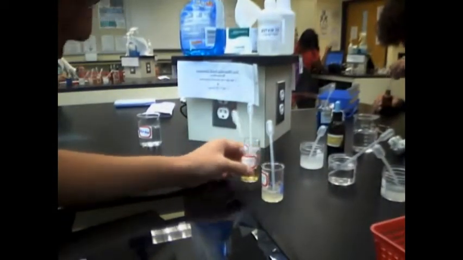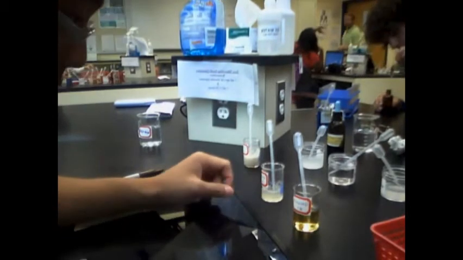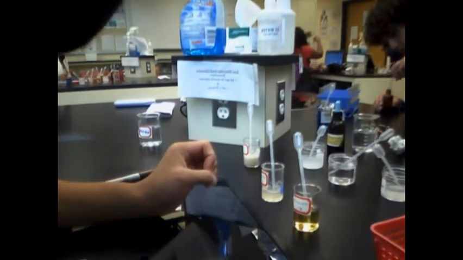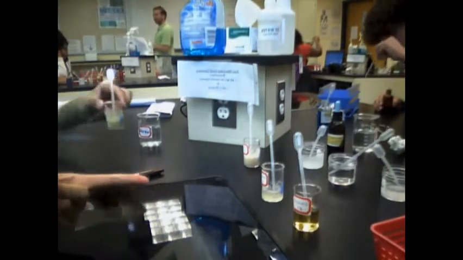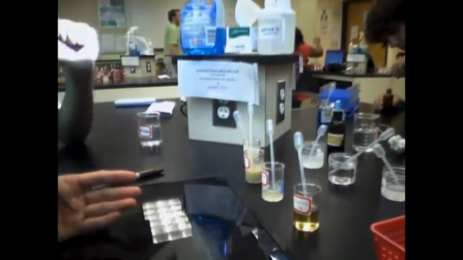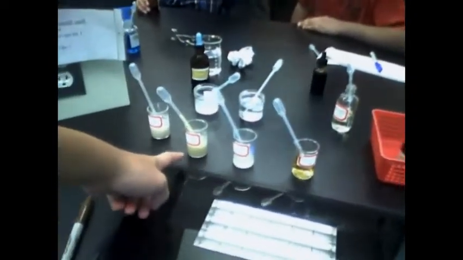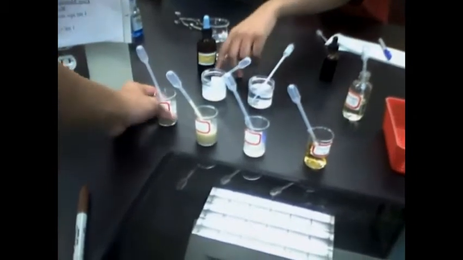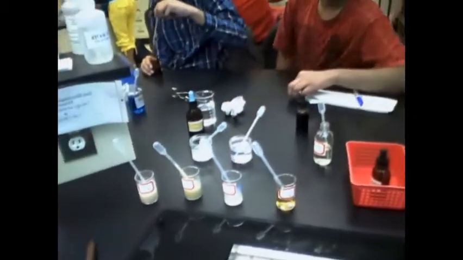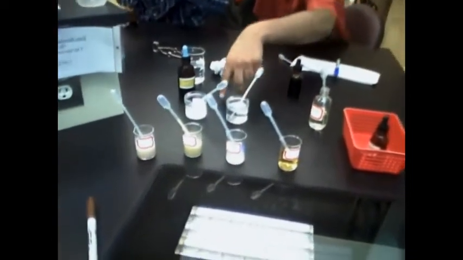Right here, you can see we have 4 unknowns, and we are testing for starch, lipids, proteins, and simple sugars. This one is unknown 1. This is unknown 2. This is unknown 3. This is unknown 4. What we're trying to figure out today is what organic molecule these substances have.